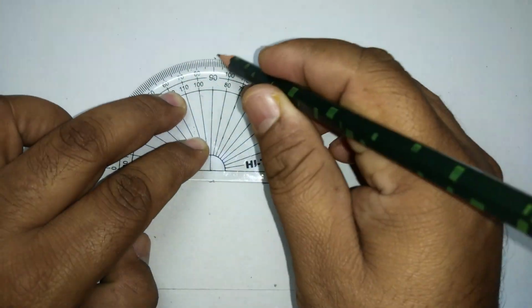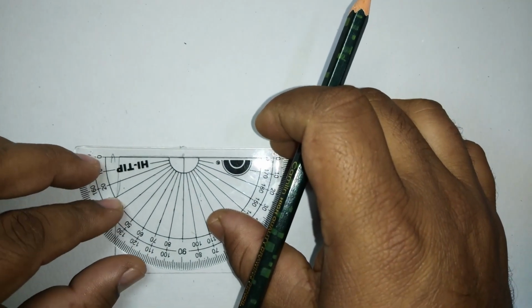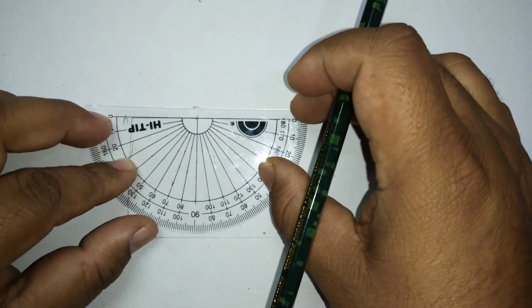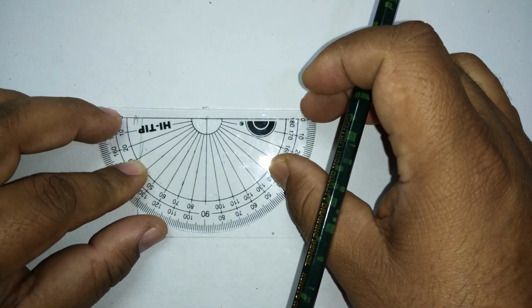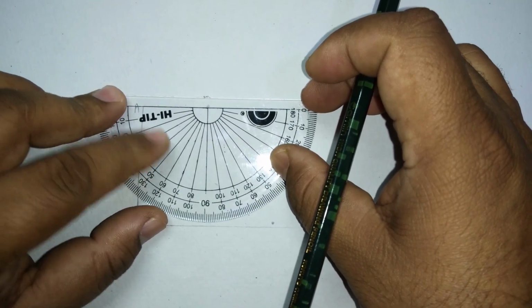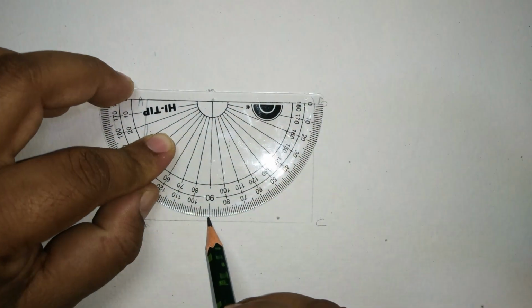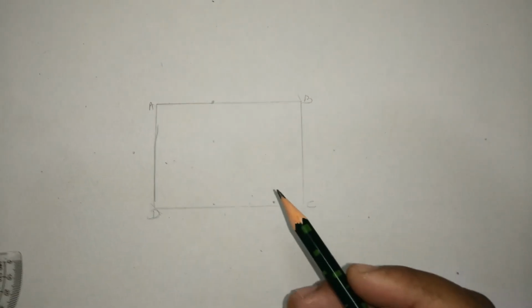To be on the safer side, I put the 90 degree marking on the below side also, so that my line is straight and at no point is the line crooked or bent. So these are my points.